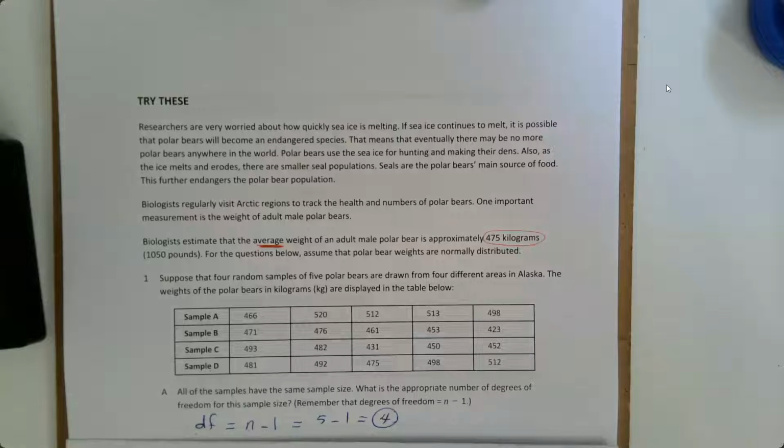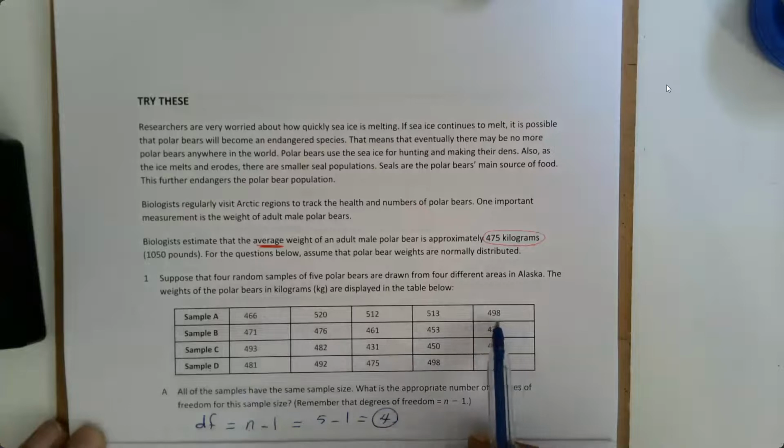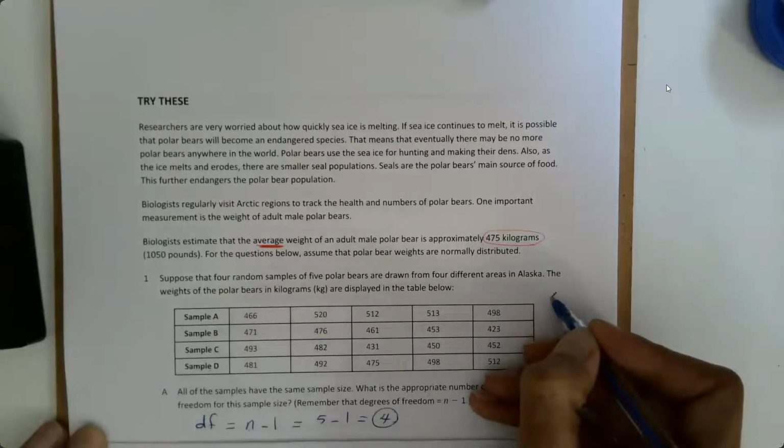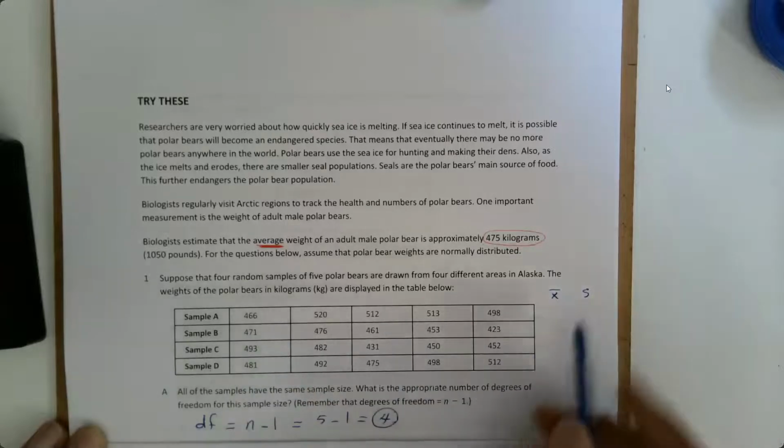Well, now, what is the mean and standard deviation of each sample? We're going to calculate the mean and standard deviation of each sample. What is the mean? What is the standard deviation of each sample?